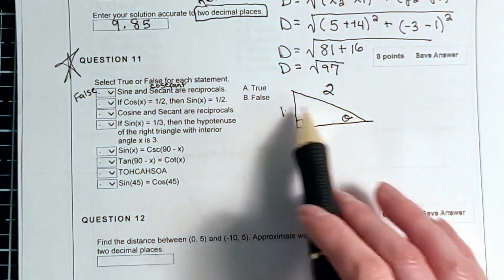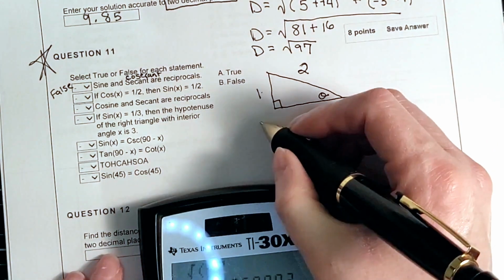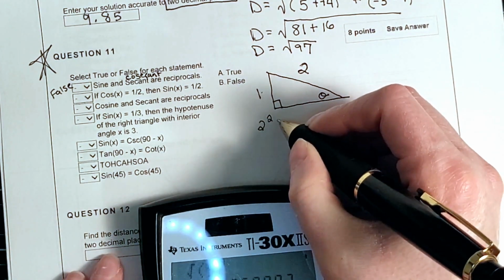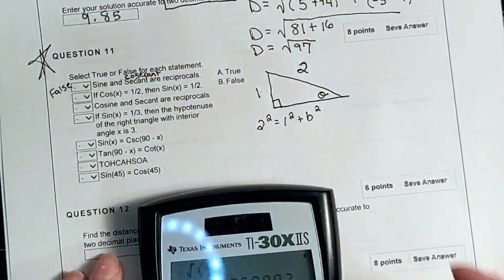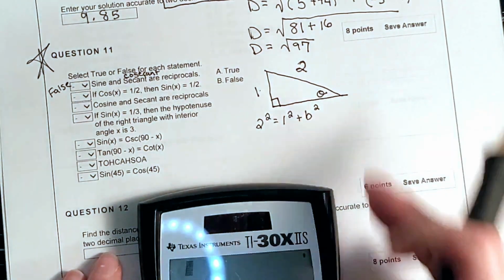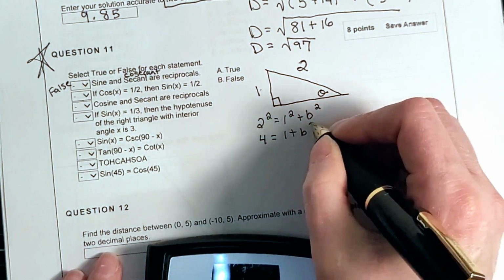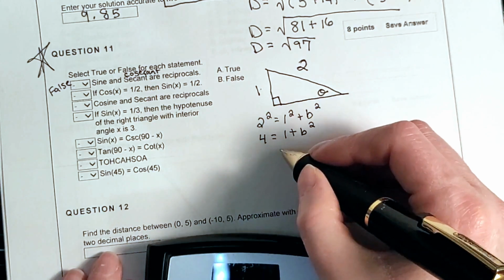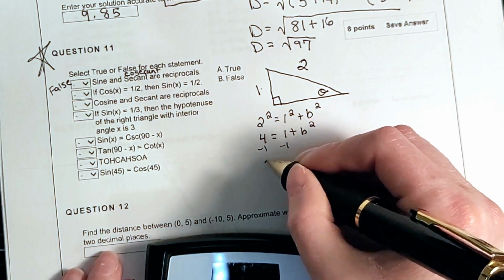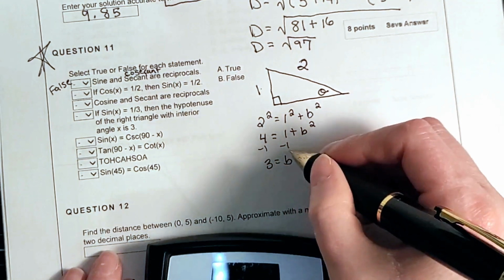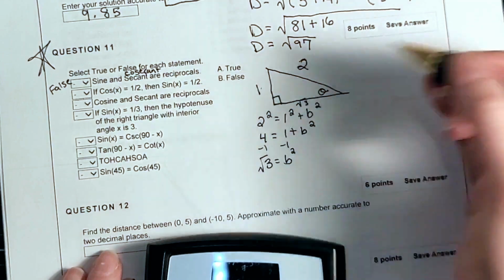So if this was sine, then I would have to do 2 squared equals 1 squared plus b squared, since 2 would be your hypotenuse. So we're looking at 4 is equal to 1 plus b squared. So I would minus the 1, so we would have 3 would be b squared, and then we would have to square root it. So this would be the square root of 3.